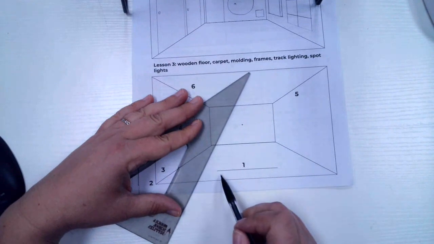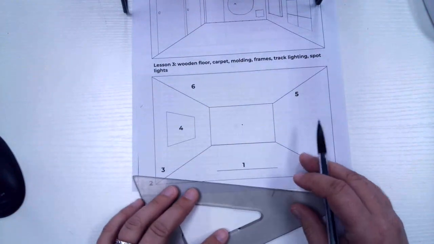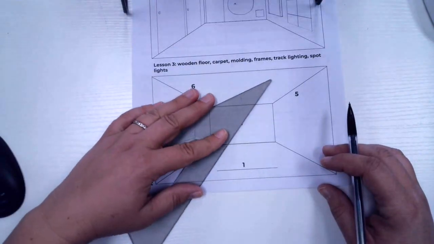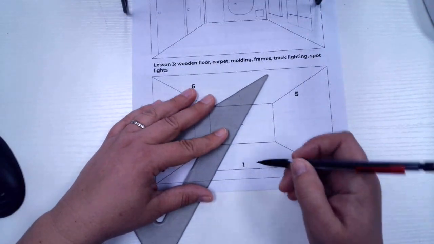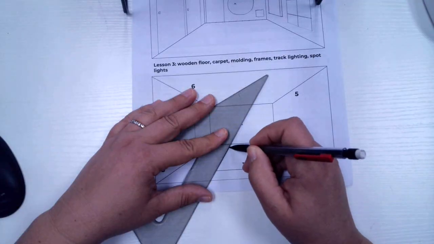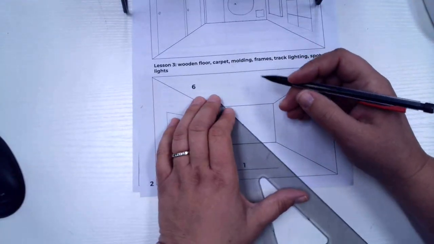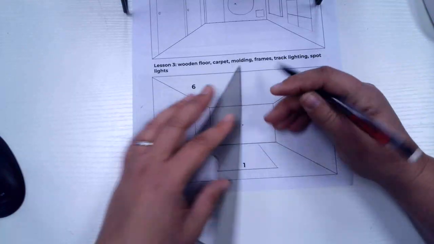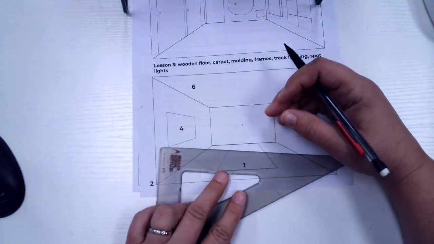All right, so how we do that is we start with a horizontal line, and when I say horizontal, that means it's lining up to the edge. We're going to connect to the vanishing point on both sides. I'm going to stop before the end. Then we're going to cut this one off.